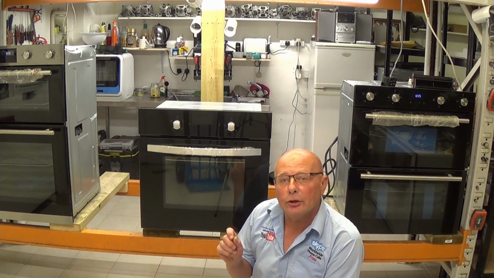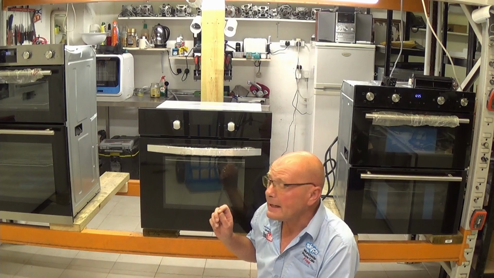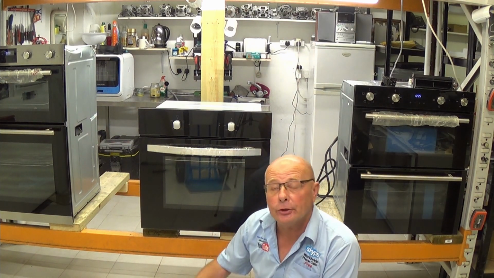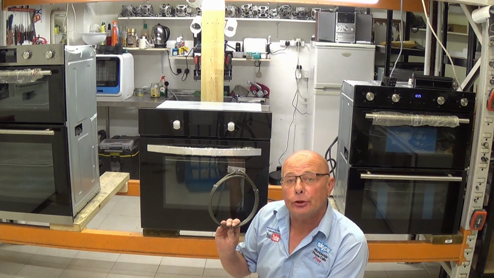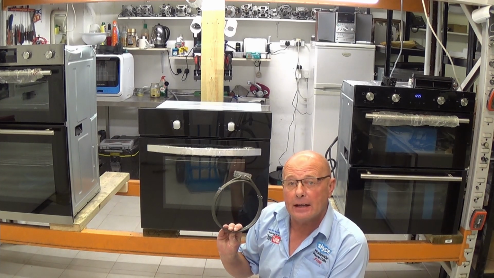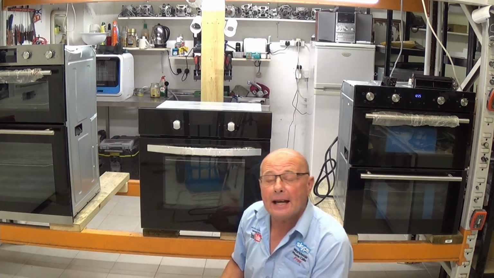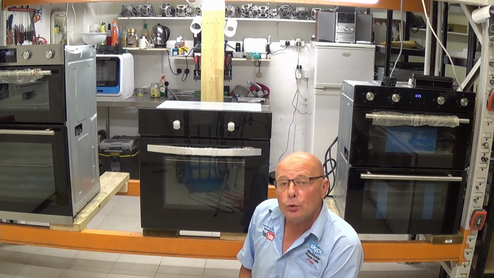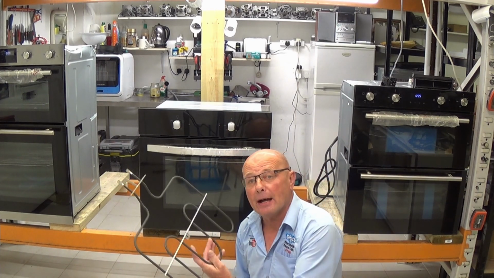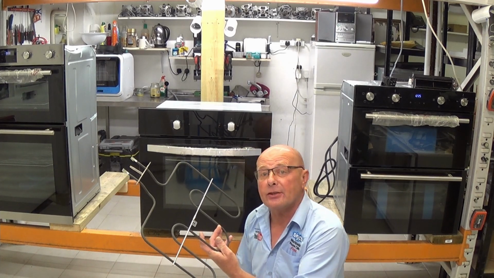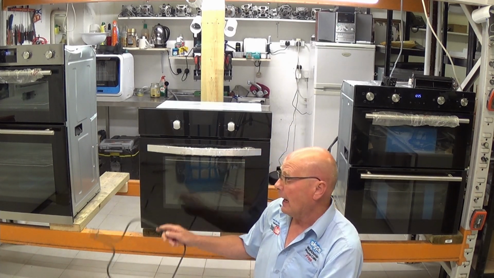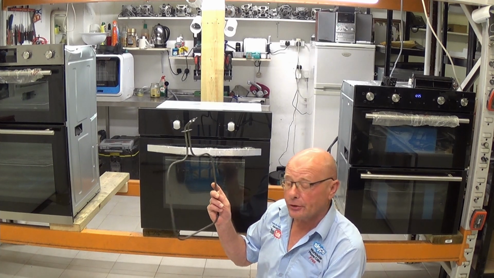If your oven is not heating at all, then you may have a problem with an element. The most common element to go faulty is the fan oven element if it is fitted. Secondly, you may have a conventional oven, which means you have 2 elements. You have a grill element, this may be a single or double, and you will have a base element.